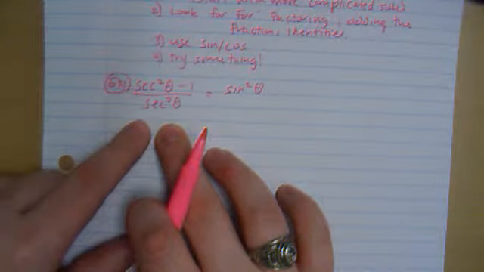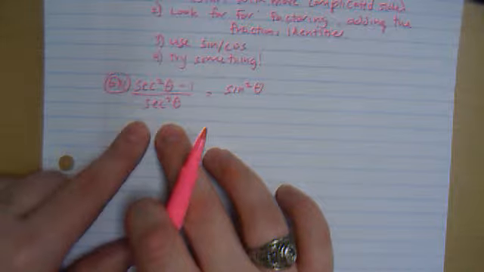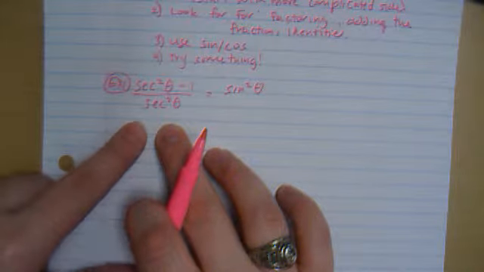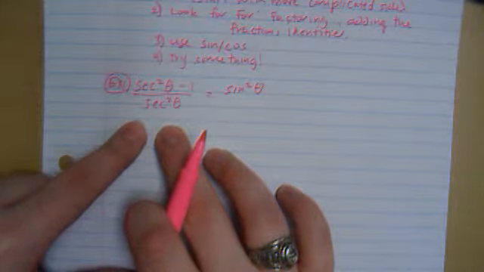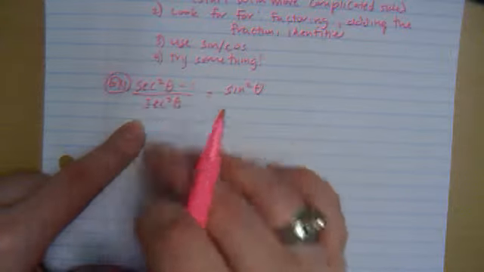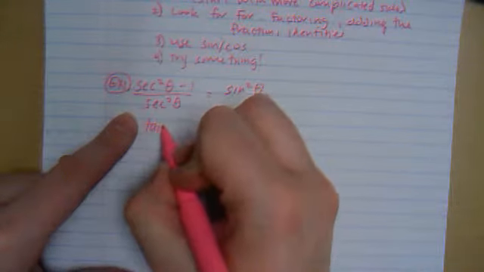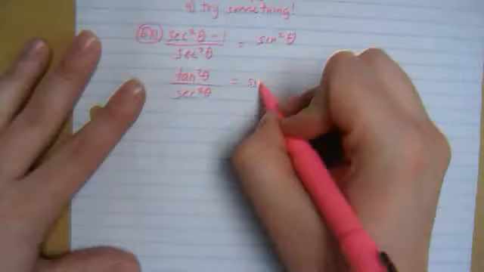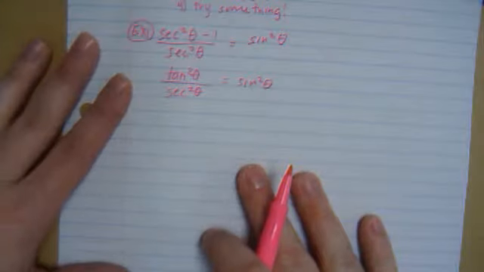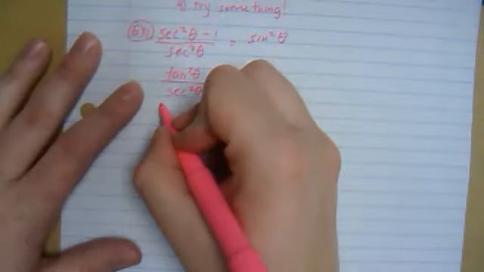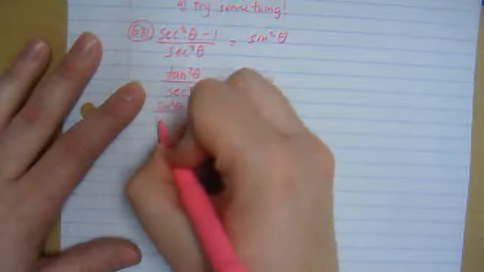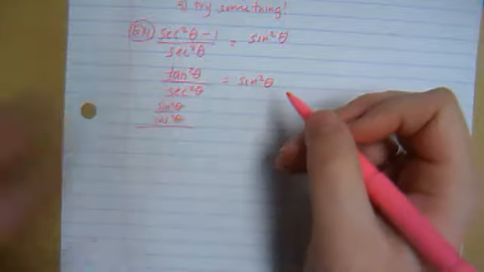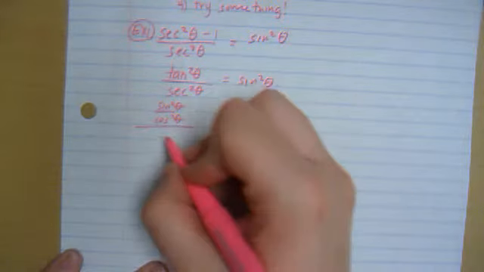Okay, if I look at the first one, secant squared theta minus 1, look at my properties. If I rearrange that second one under the Pythagorean identities, I get that this top is equal to tangent squared. So tangent squared theta over secant squared theta. Okay, and again, I'm just going to rewrite what I have on the right-hand side. Okay, now, tangent squared theta, that would be sine squared over cosine squared. Over, and then secant squared is 1 over cosine squared.